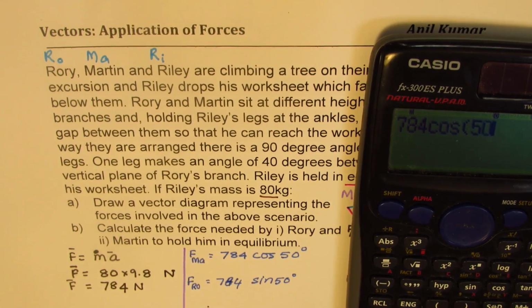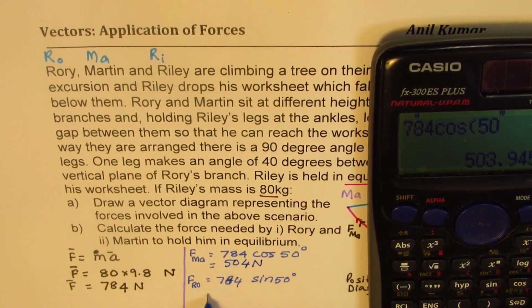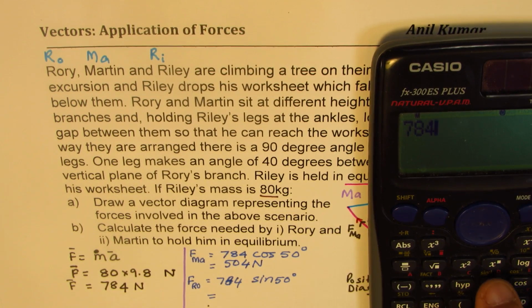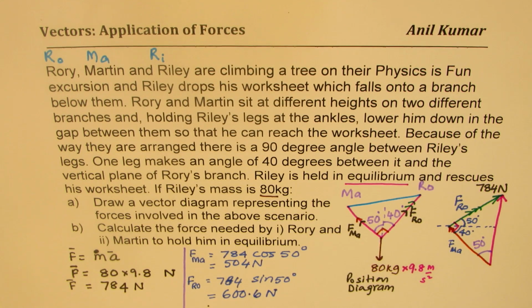784 cos of 50 is equal to 503.94. So I'm rounding this to 504 newtons. And 784 sine of 50 degrees is 600.56. Let's write 601. Okay, so we could round this to 600.6 newtons. So that is our answer, right? So we get 504 newtons. I'm not getting into the accuracy of the answer, right? So we'll write 504 newtons and 600.6 newtons, right? So these are the forces involved.